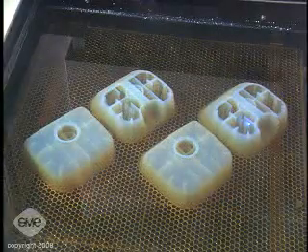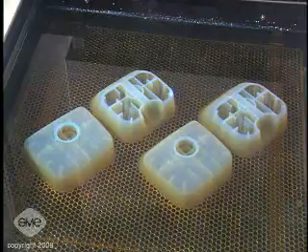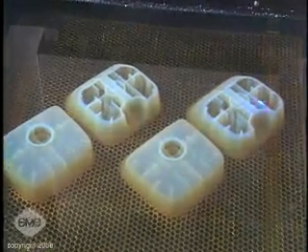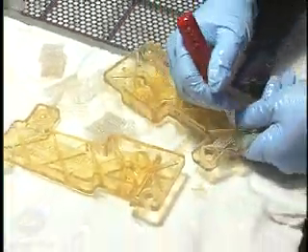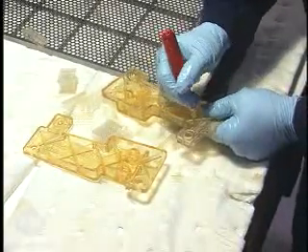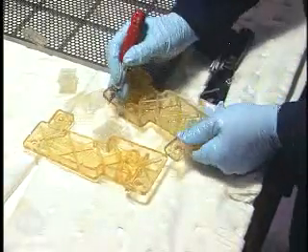Models made by stereolithography can be extremely precise, with thin and sharp features and smooth finishes. Substantial post-processing may be required, however, to separate the model from its supports. Additionally, polymer cost is high.